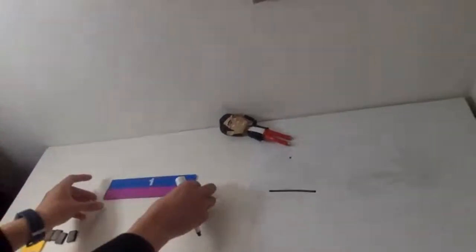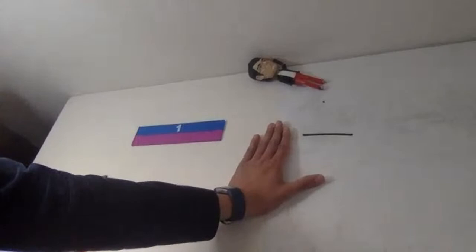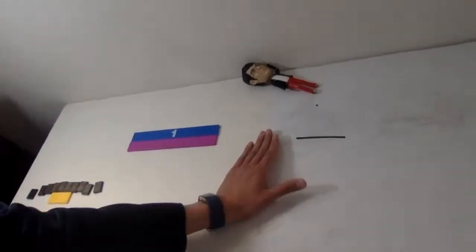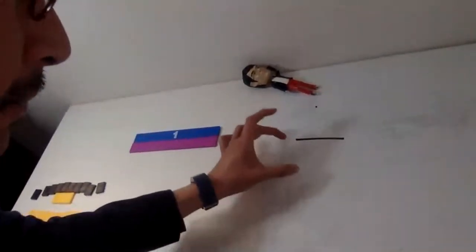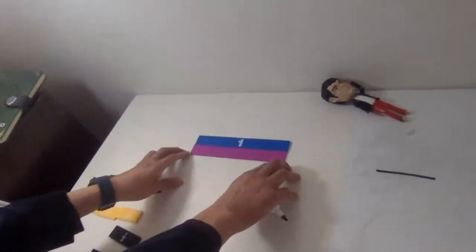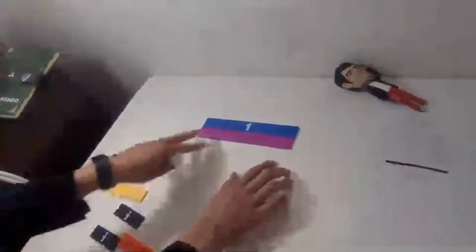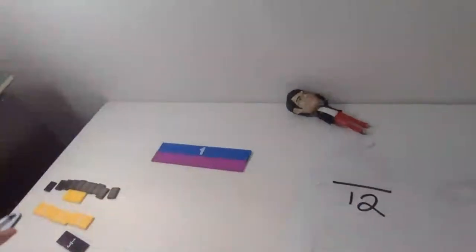If you have one whole that is made of 12 pieces, and again, the denominator tells you the number of pieces your whole has been broken into, the numerator just tells you how many pieces we have. So, you finished? All right. So, right here, if it's made of 12 pieces, we know that our denominator is 12.